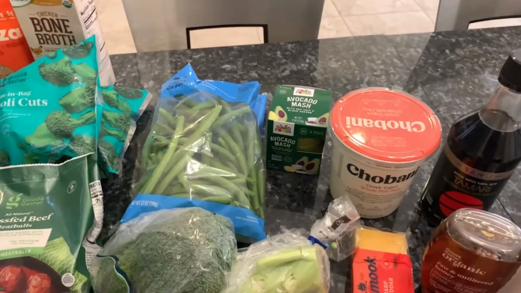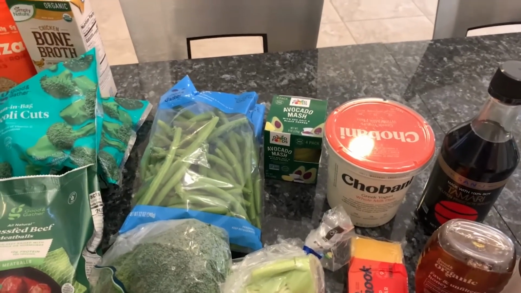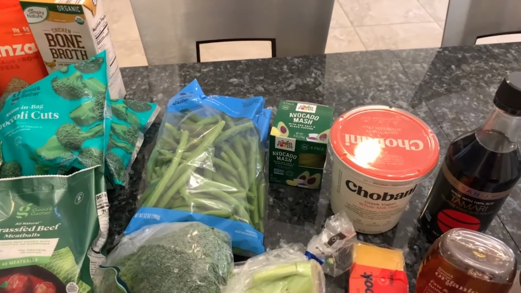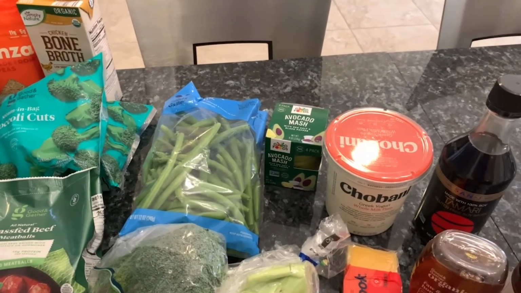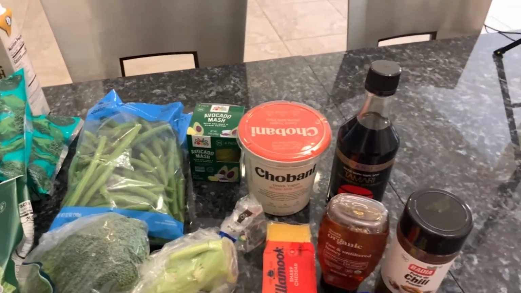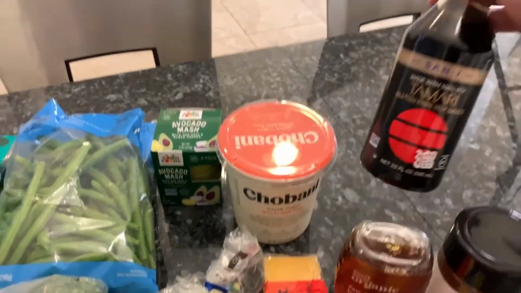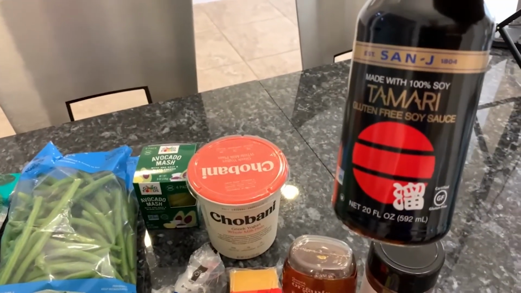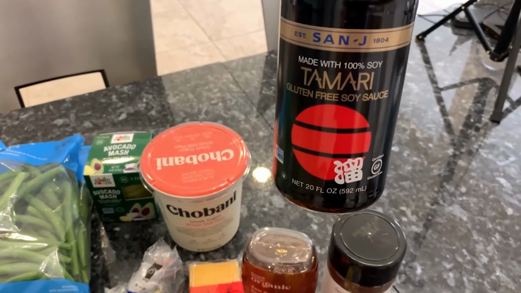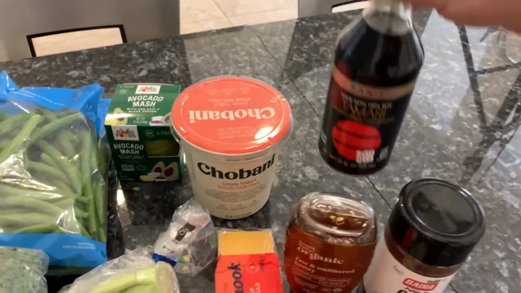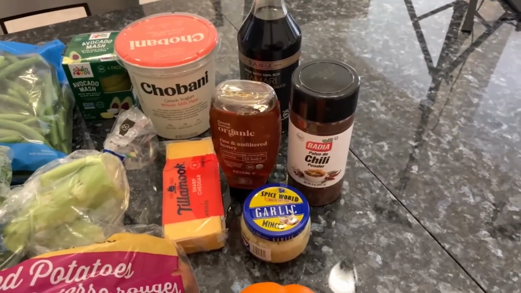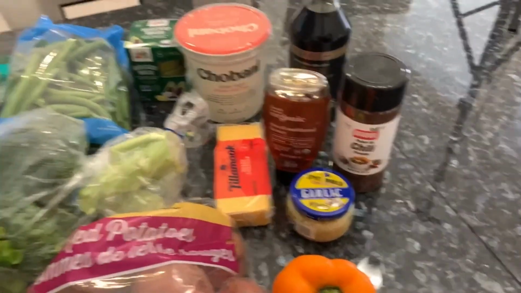We've got some avocado mash. It called for guacamole. Again, we prefer sort of a plain avocado mash to a guacamole with some of the other things added in. So that will also be a topping for the taco lettuce wraps. We use the tamari gluten-free soy sauce. Again, Bella and I do eat 100% gluten-free, so this is a great alternative to regular soy sauce. And then we've got honey, chili powder, and the garlic.